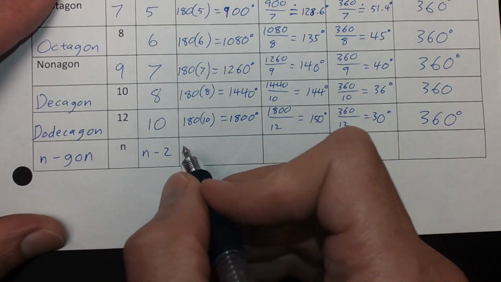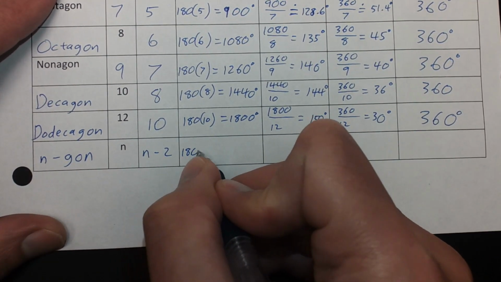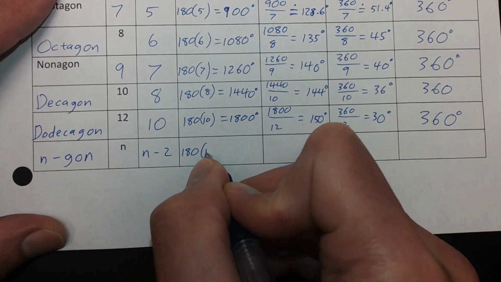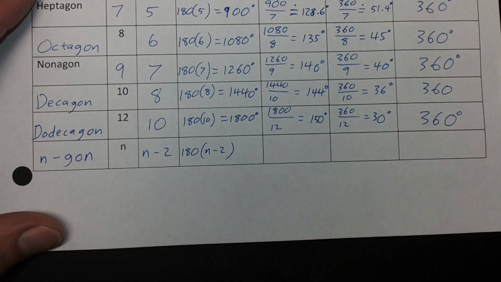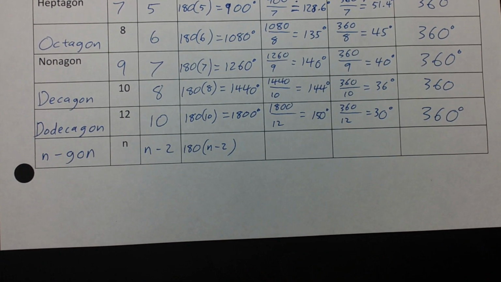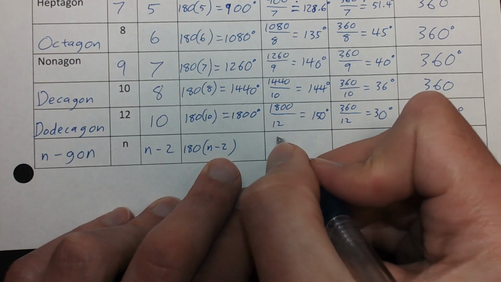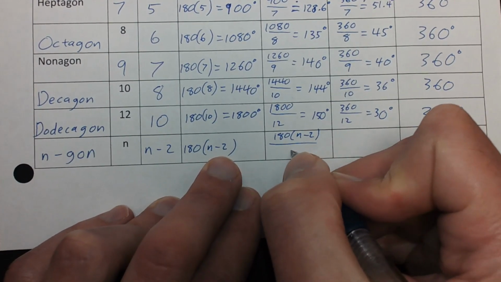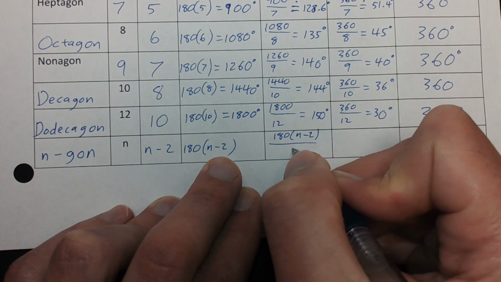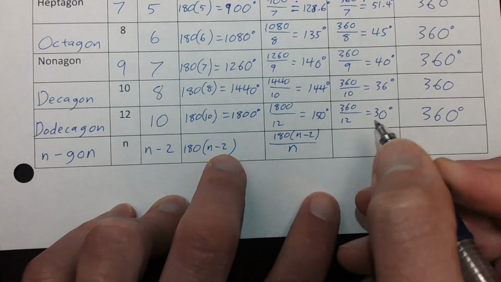What's the sum of the interior angles? It's always 180 times however many triangles there are. So in this case, it's just 180 times n minus 2. What is the measure of each interior? Well, it's the sum of the interior divided by how many interior angles there are. So 180 times n minus 2 over n.